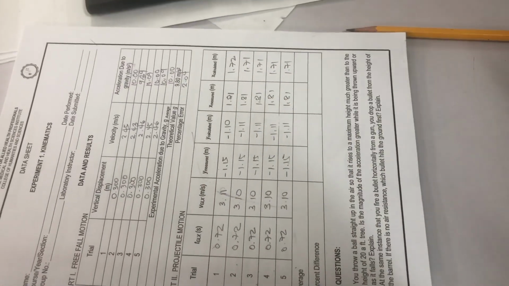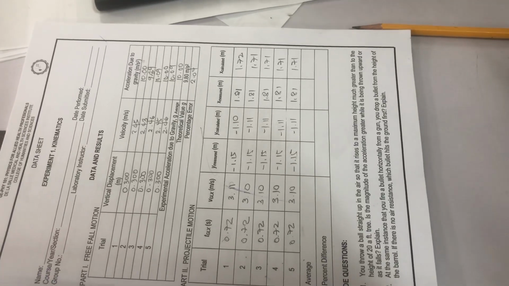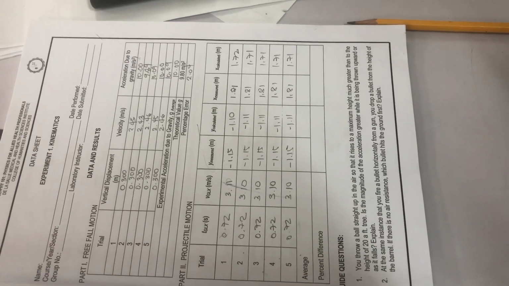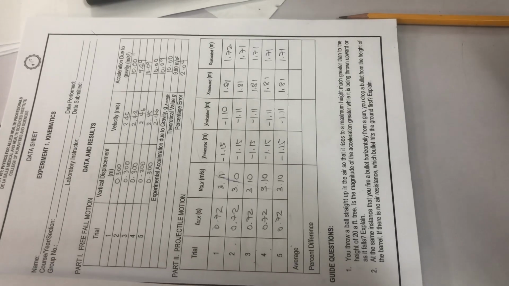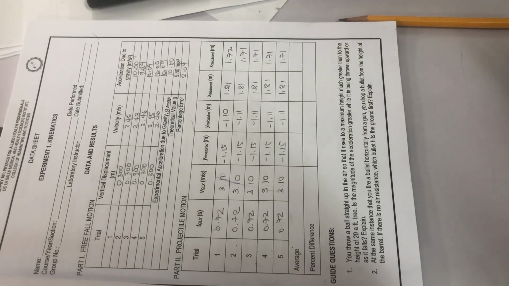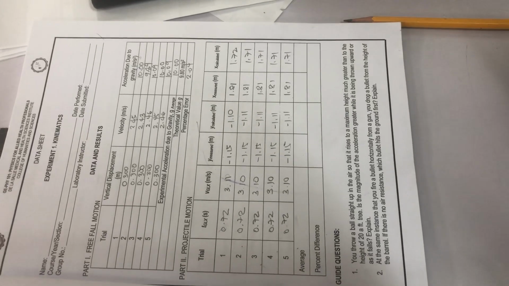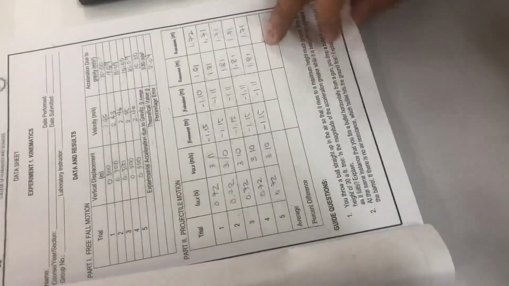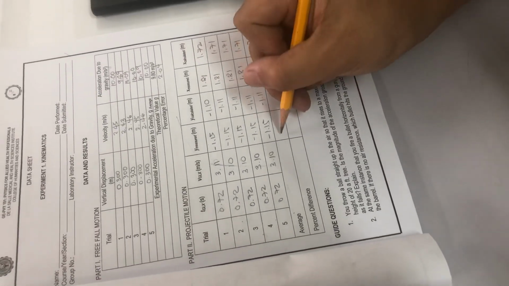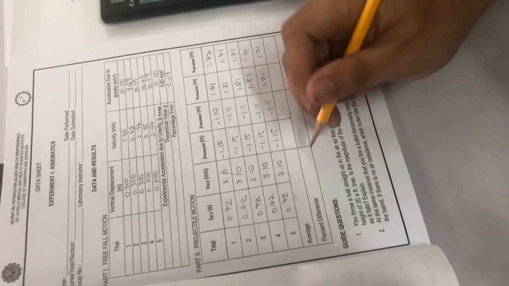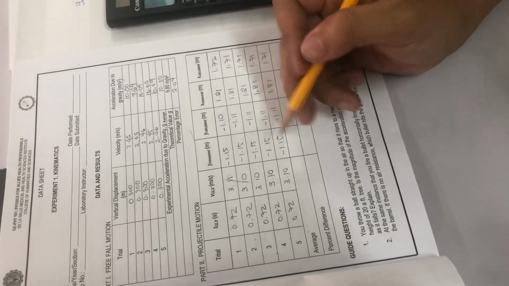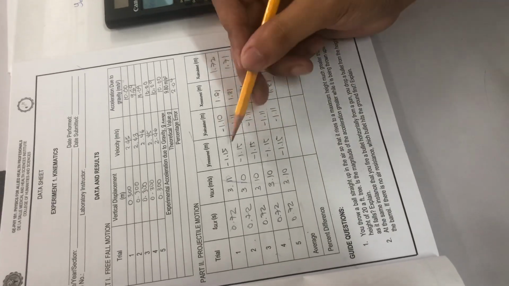Okay, so the average is simply the sum of all divided by the number of trials. So we have 3.11 plus 3.10 times 4, divide by 5. So the answer is 3.10102. So that's the average. I'll be computing for the average here.